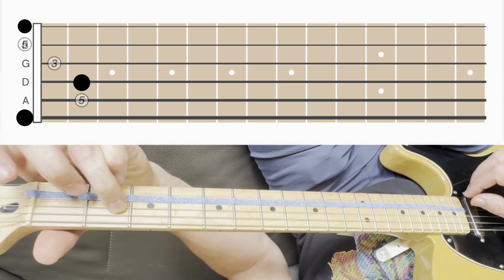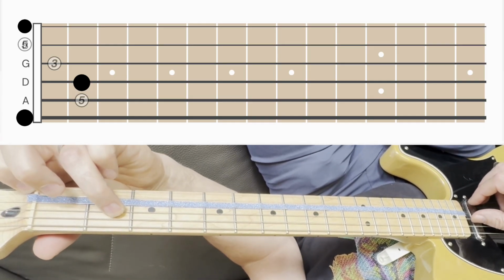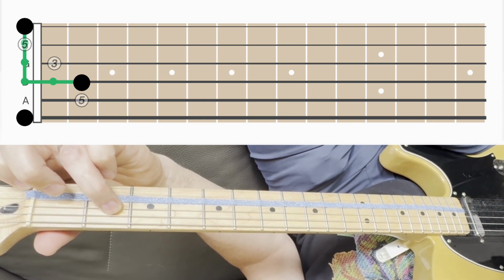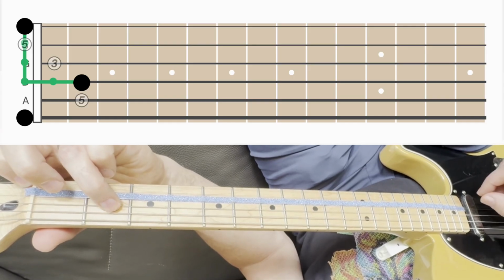So I've got the C octave shape and it's crossing the fret. So here's my C octave shape showing up in my E chord shape. And so officially my mind is blown.